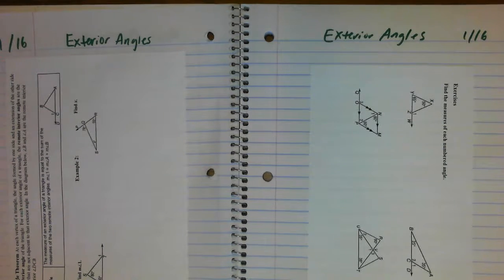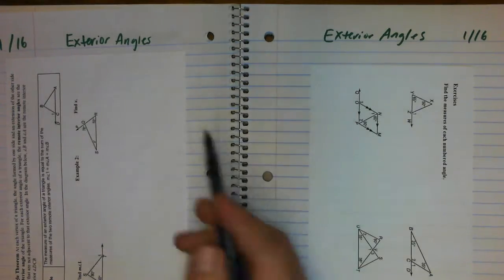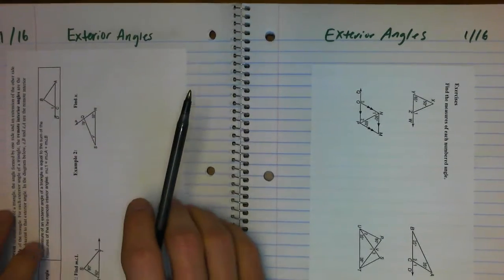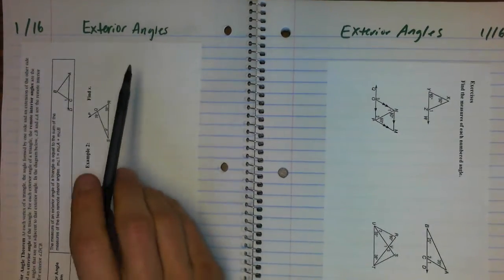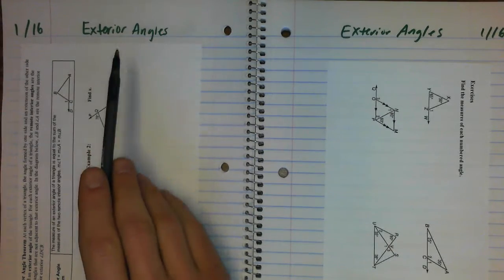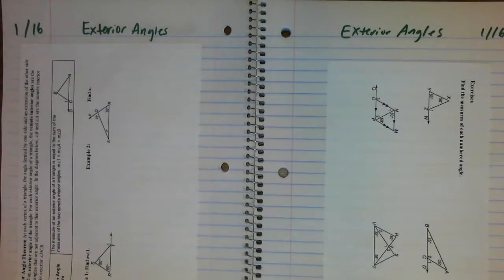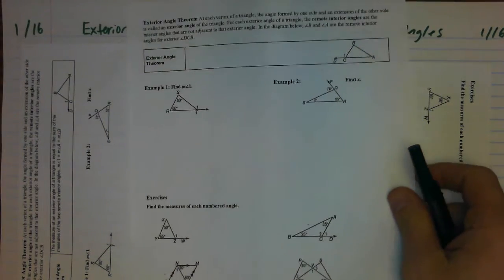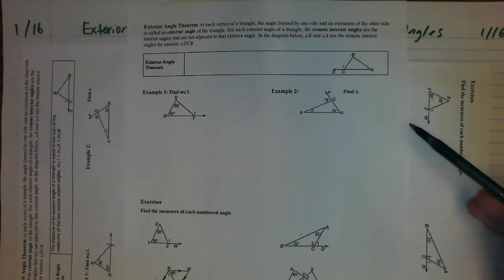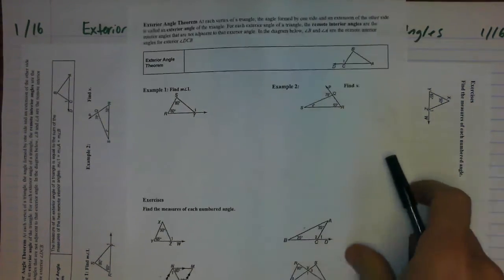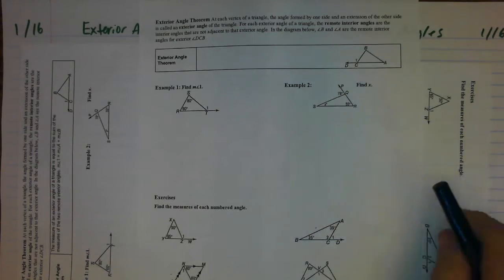Alright, it's Mr. Bernay. We're going to go over our next lesson, which is about exterior angles. So when you put this in your notebook, that's going to be the title, just like I have here: Exterior angles. And I'm going to give you a worksheet that looks like this. The top part of it is for your notes, and the bottom part is also for your notes. But the first part I'll go over with you, and the second part you will do independently.